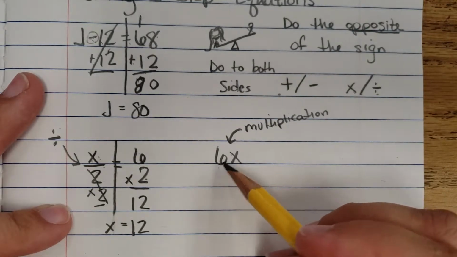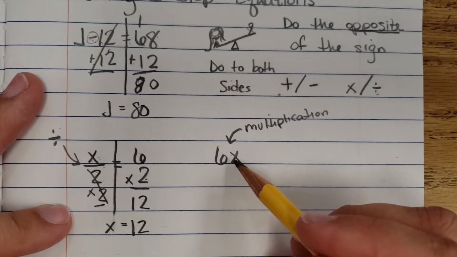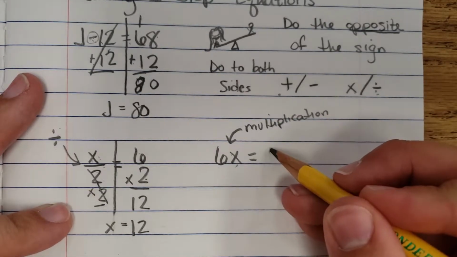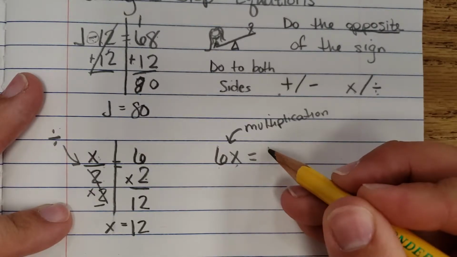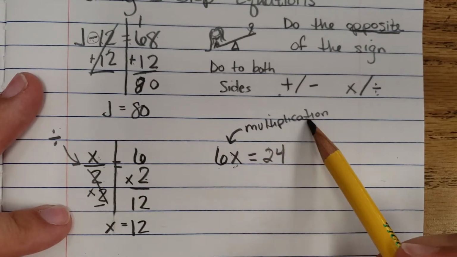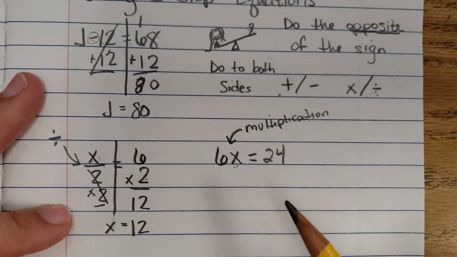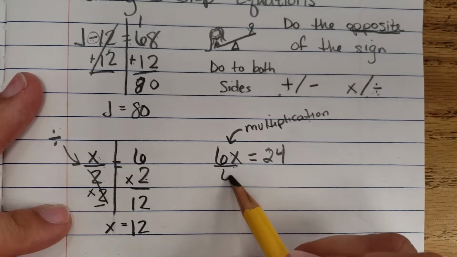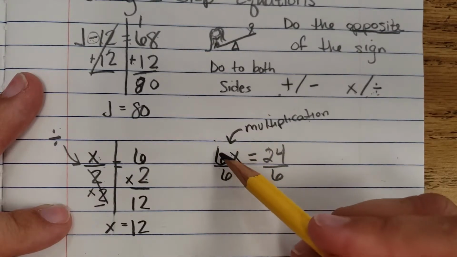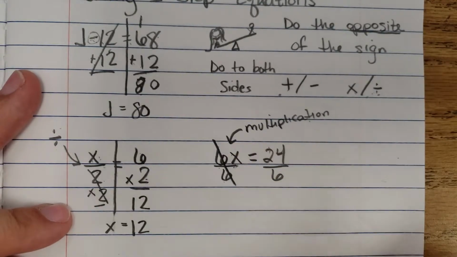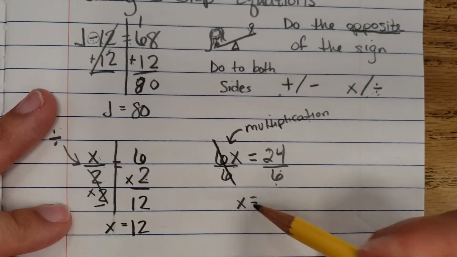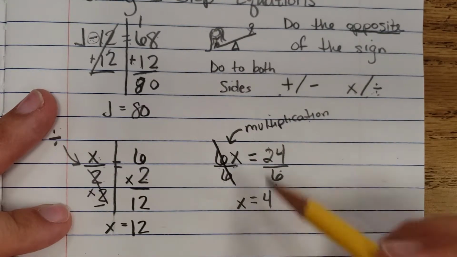Okay, so you have a number and a letter right next to each other, that's multiplication. So 6x equals, we'll go with 24. If this is multiplication, the opposite of multiplication is division. So we're going to divide by 6, divide by 6. When you have 6 divided by 6, it equals 1, and that cancels out. And you've got 24 divided by 6. So x equals 4. Does that make sense?